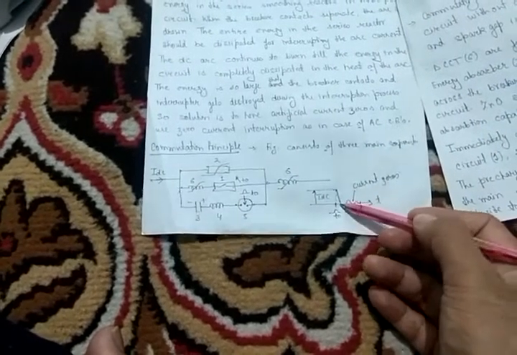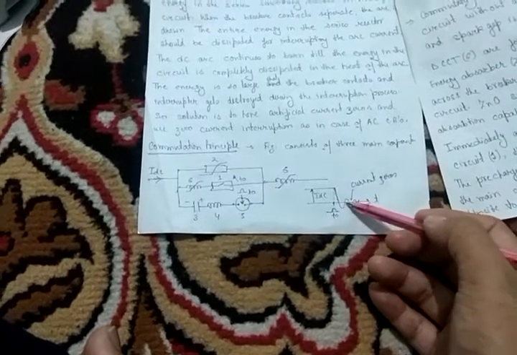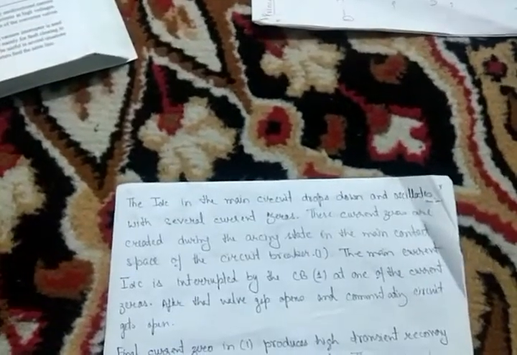When it reaches 0, at one of the current zeros, we will turn on the circuit breaker. Here is the IDC in the main circuit: it drops down and oscillates with several current zeros. These current zeros are created due to the arcing state in the main contact space of the circuit breaker. The main current is interrupted by the circuit breaker at one of the current zeros.